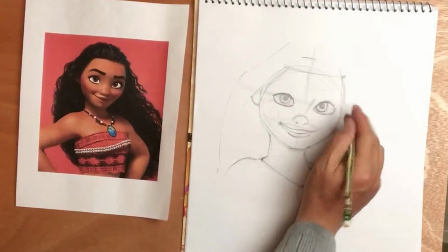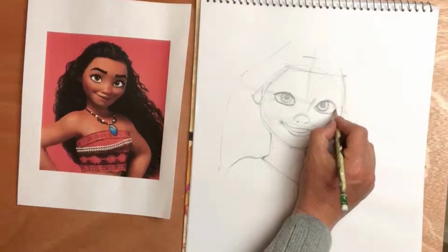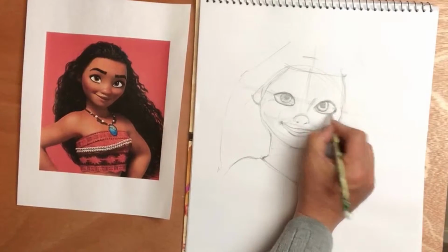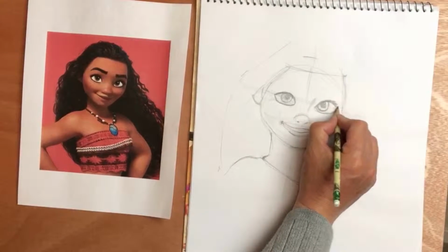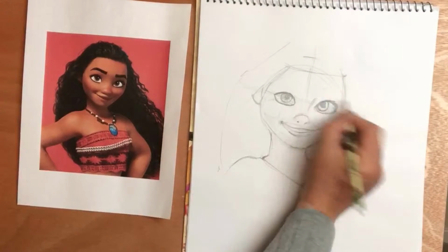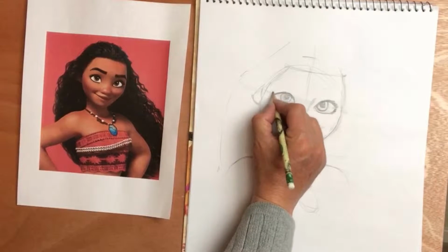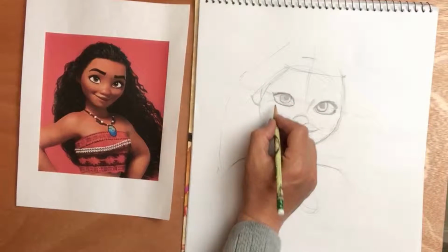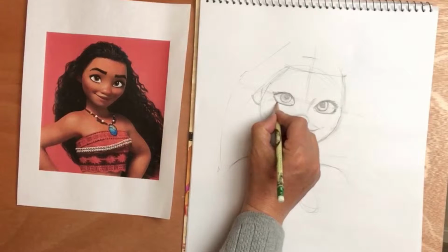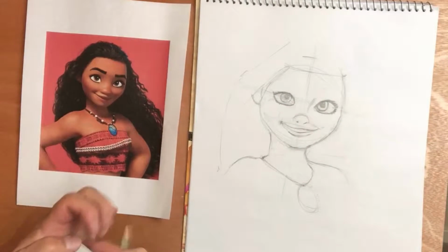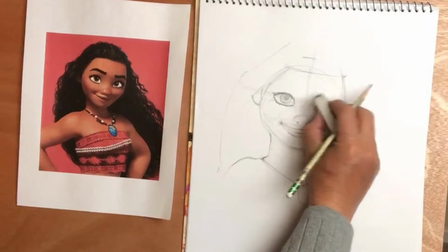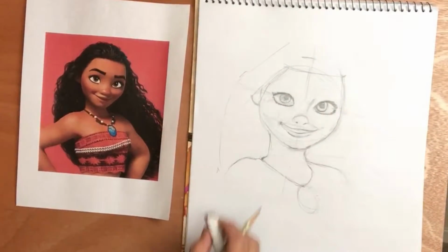Okay, now you can drop in eyelashes, that gives it personality. You can see on the ends, you get a little bit more. And then hers, the bottom eyelashes are well defined, so you drop those in.